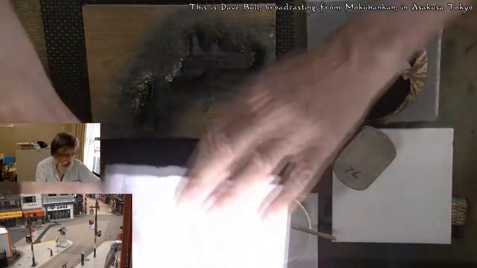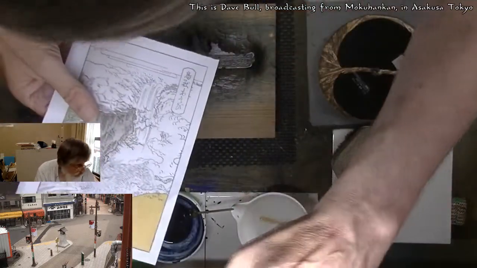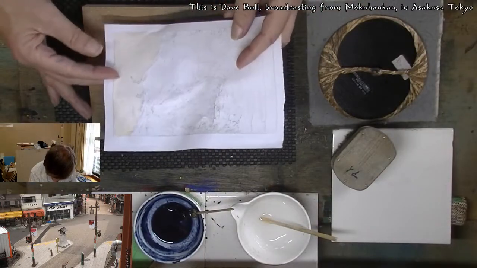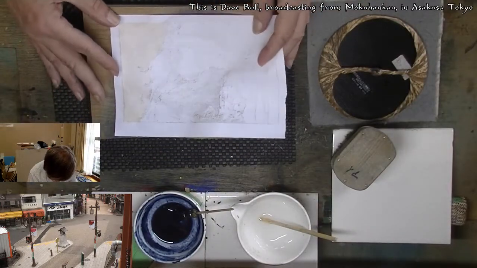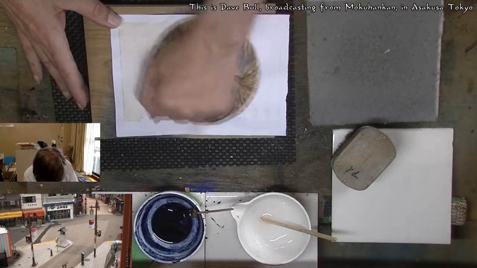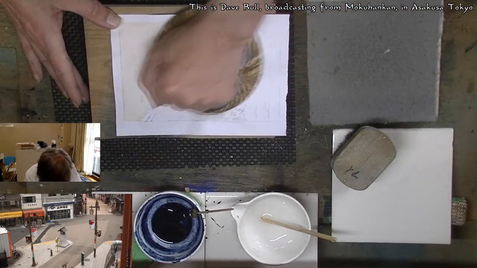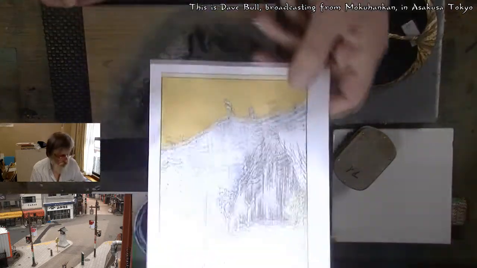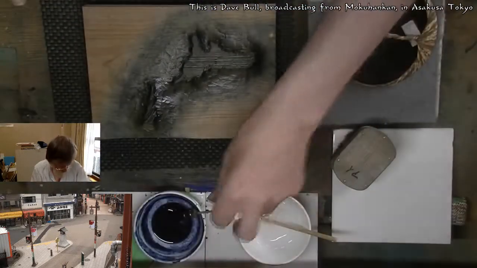Junk paper here, junk paper for test. Not sure if it's deep enough, we'll see.